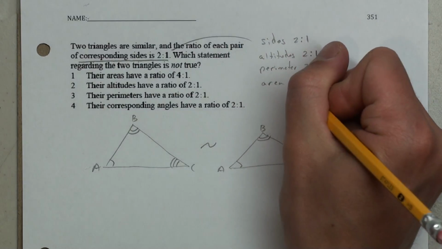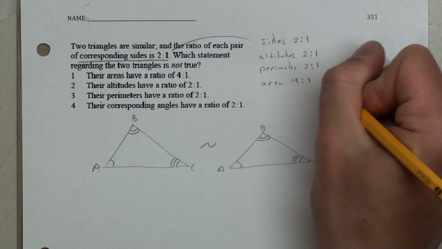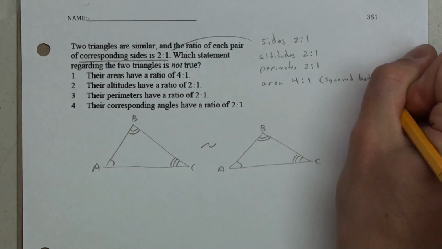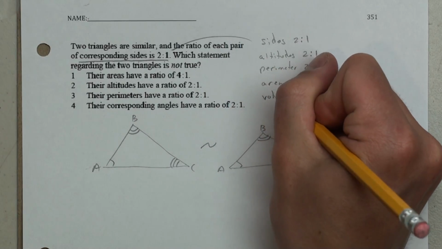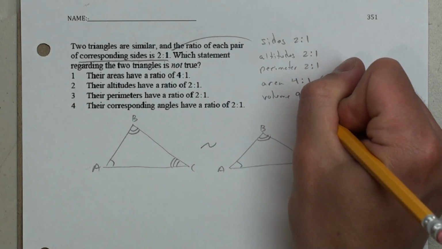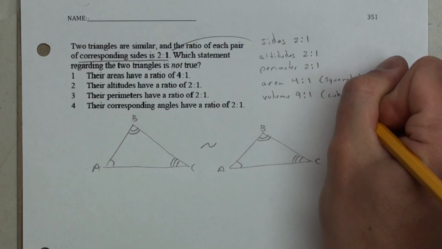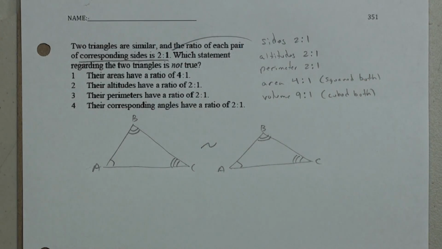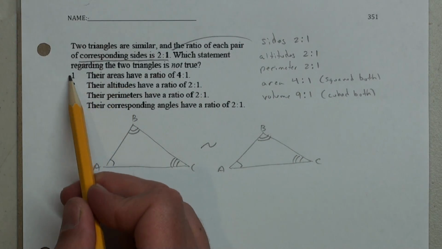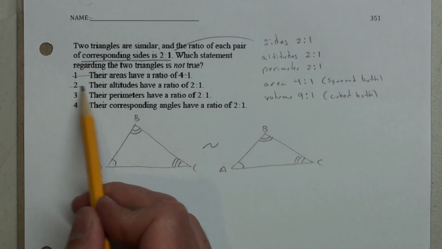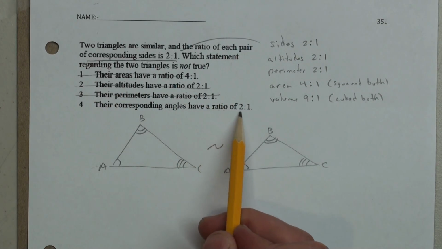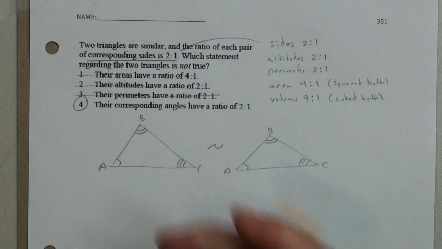Area 4 to 1. Squared both. Volume 9 to 1. Cubed both. Okay? So the areas have a ratio of 4 to 1, that's true. The altitudes have a ratio of 2 to 1, that's true. The perimeters have a ratio of 2 to 1, that's true. Their corresponding angles have a ratio of 2 to 1, that's not true. They're congruent. It's choice 4.